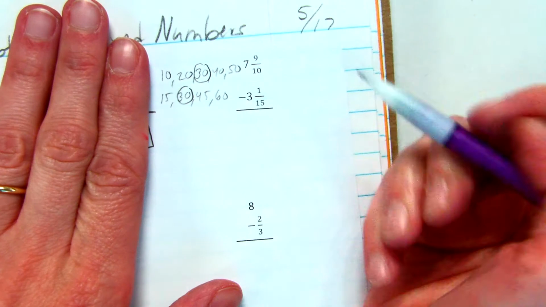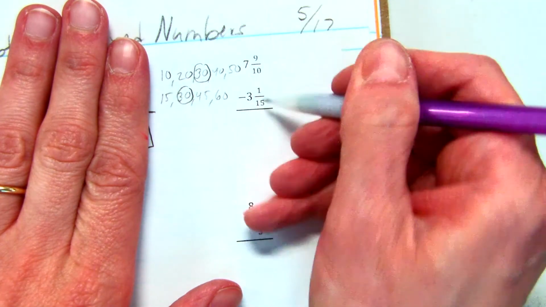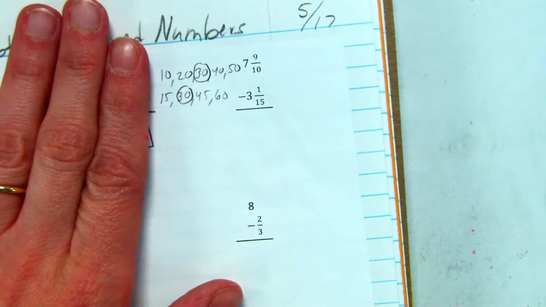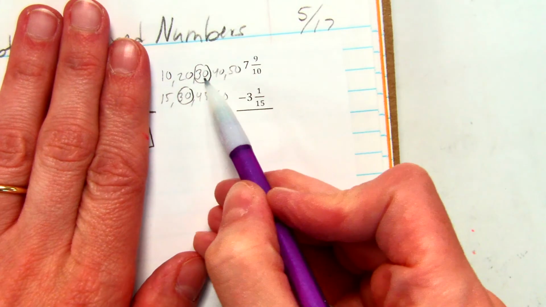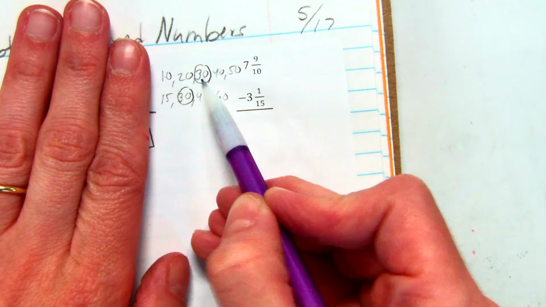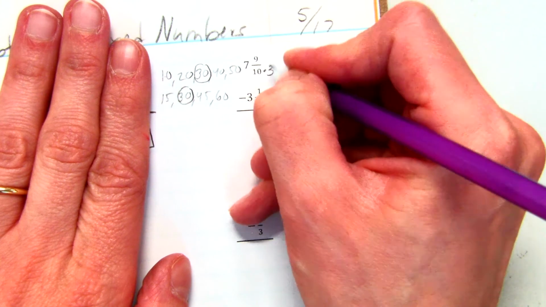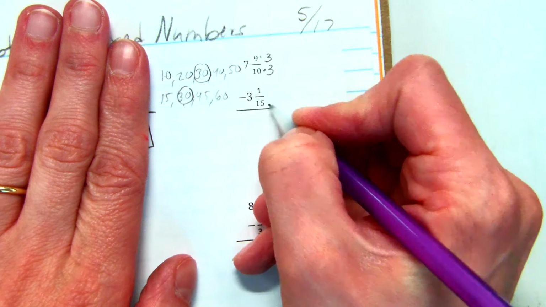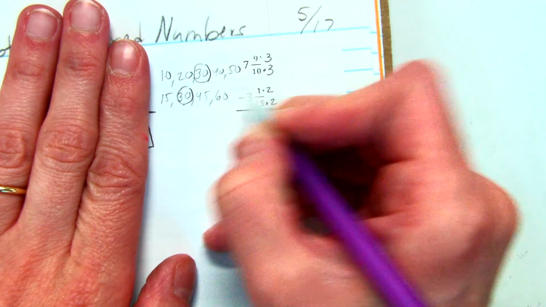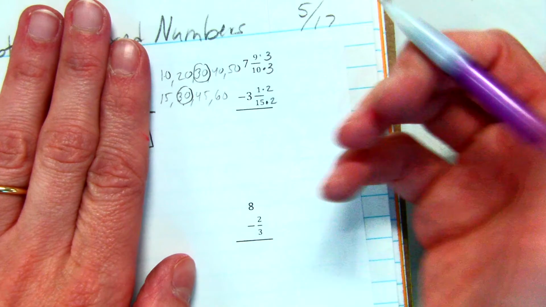If you go through and do your multiples of both numbers and find the smallest one, you will have the least amount of reducing to do on your answer, which is going to help a lot of you out. So notice that this is the third number in this list, 1, 2, 3. That means it's 10 times 3. And 15 is the second number here. That means this is going to be 15 times 2. So if you write this out, you can get all kinds of information.